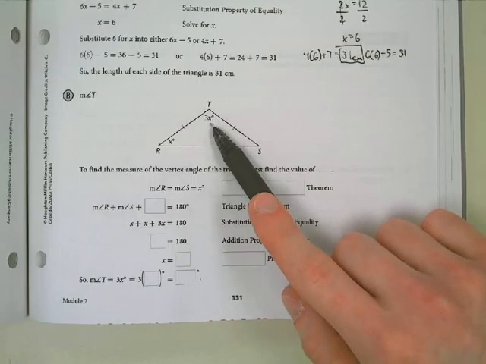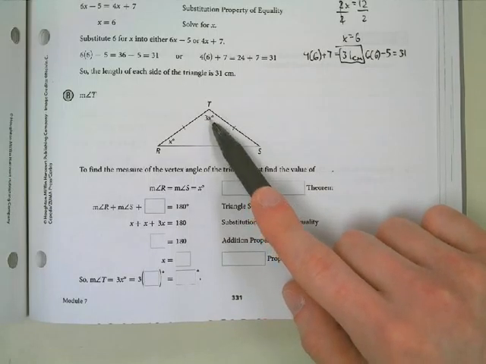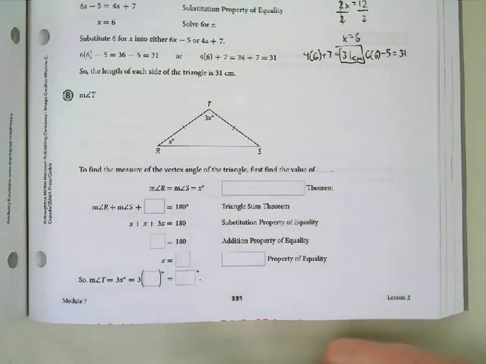I thought it was a right angle. Yeah, it doesn't quite look like it's a right angle. We don't want to assume it is because we're not told this is a right triangle. We just know it's isosceles based on the picture.